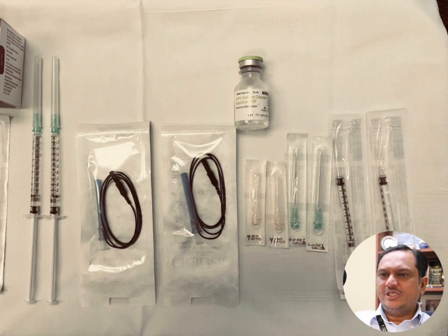Then you have the 2 EMG guided hollow needles. These are EMG needles, but they have a hollow core, so you can actually hook up a 1cc syringe and inject through them while you're doing EMG. You have the 0.9% sodium chloride. You want preservative free. Preservative will damage or destroy the botulinum toxin.